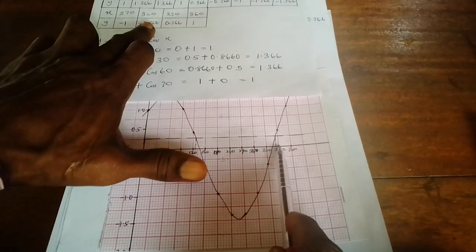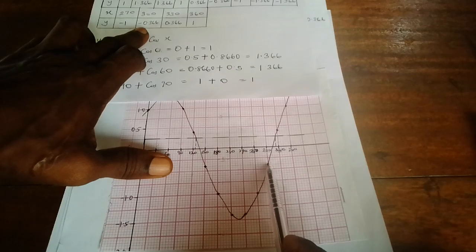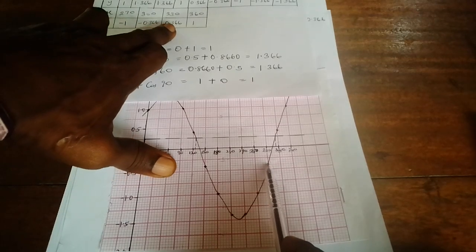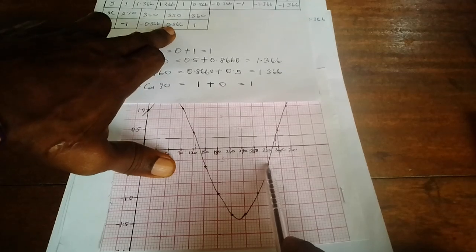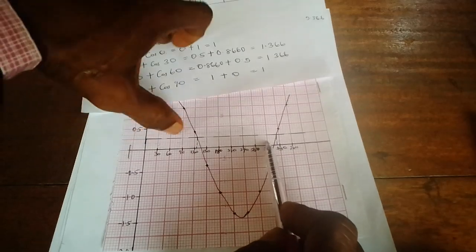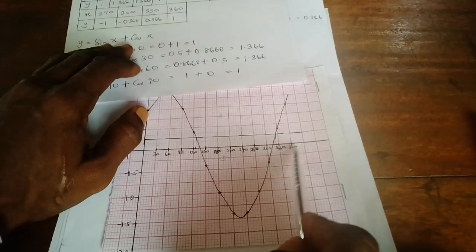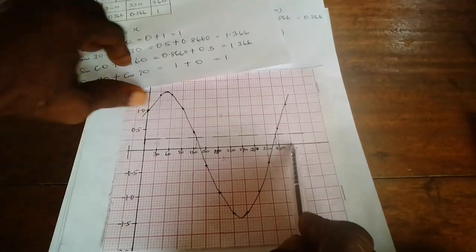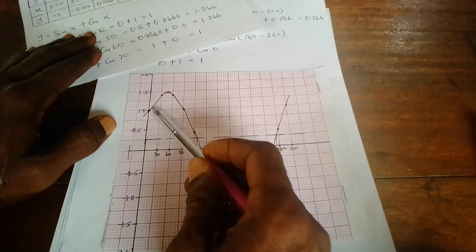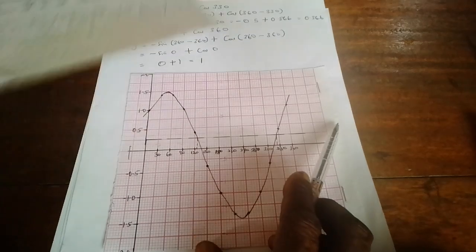Then when x is 300, y is minus 0.366, so that means you plot minus 0.4. When x is 330, y is plus 0.366, so on the y-axis you are going to plot 0.4. Then when x is 360, y is what? 0. So you follow and plot your graph. You are going to have something like this.